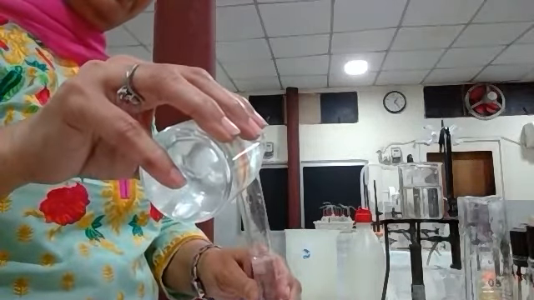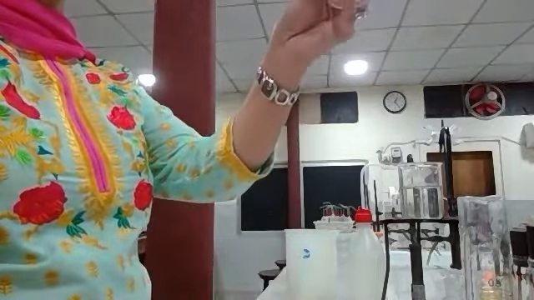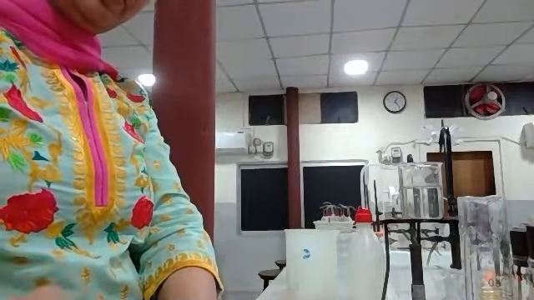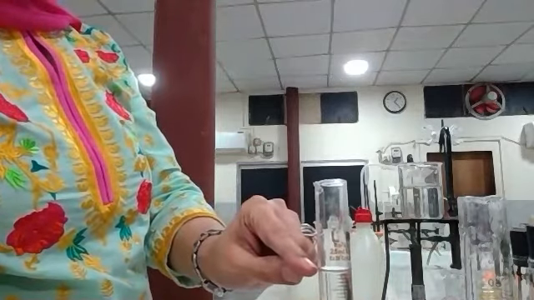So I'm going to use the smaller measuring cylinder and I'm adding FB4 to it. As you can see, it is slightly more. So I'm going to pour it back. Now you can see the lower meniscus is touching the line. Okay, so we have measured FB4. Let's keep FB4 back.